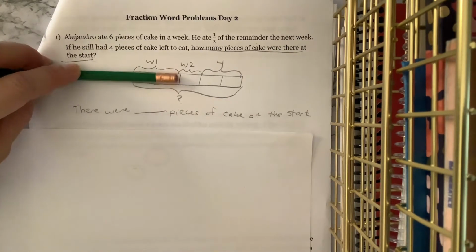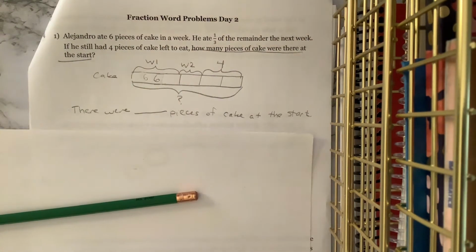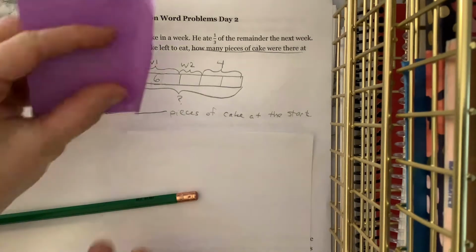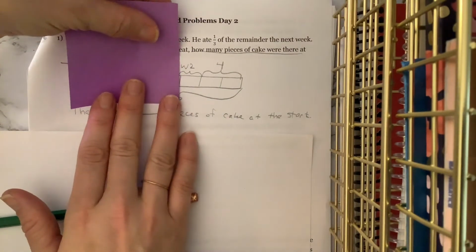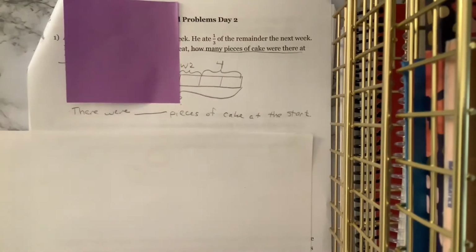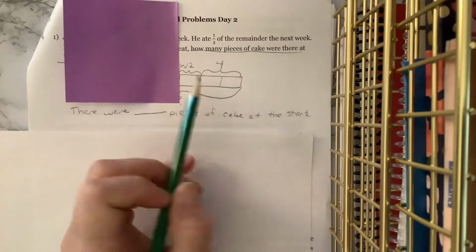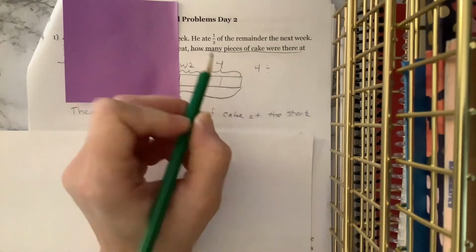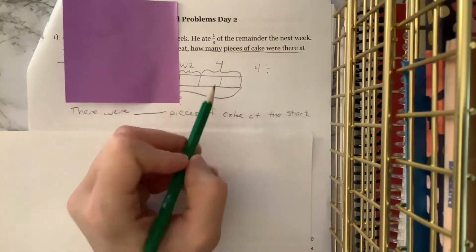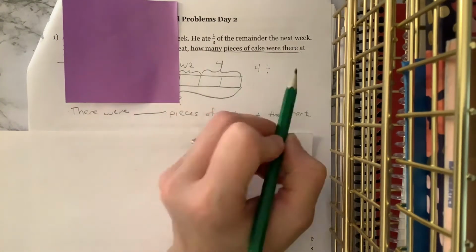I'm even going to just cover this up for the purposes of working through this, okay? So covering up this part. So looking at what we do know, what is our division problem going to be? We will start with this known amount and then look at the picture. What does it tell us to divide by? Yeah, 2.